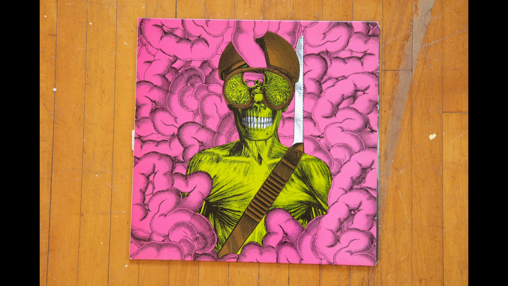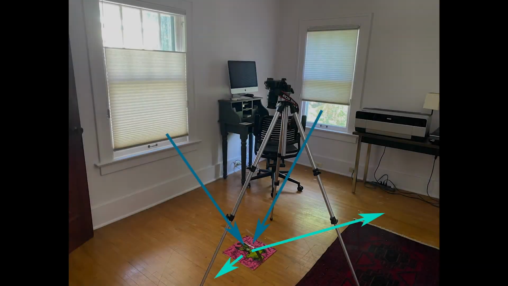and I'm going to show you another path of light illustration here. So again, the blue arrows represent the angle of incidence. The aqua arrows represent the angle of reflection. So both of those aqua arrows are pointing away from our camera, so we're not getting that nasty glare effect.